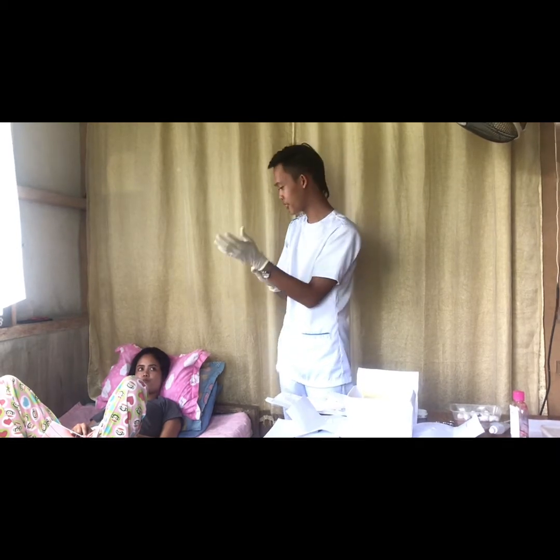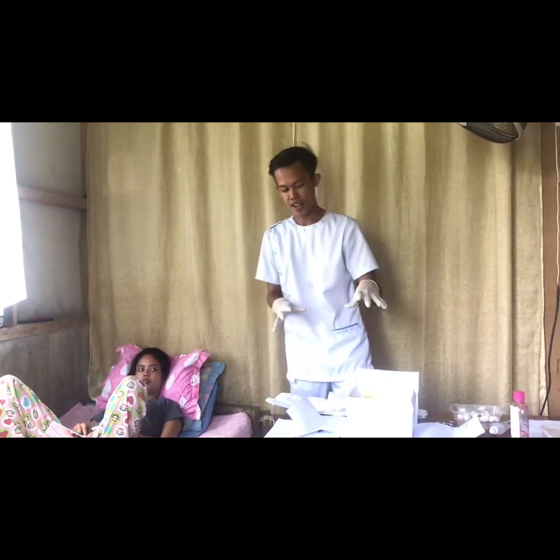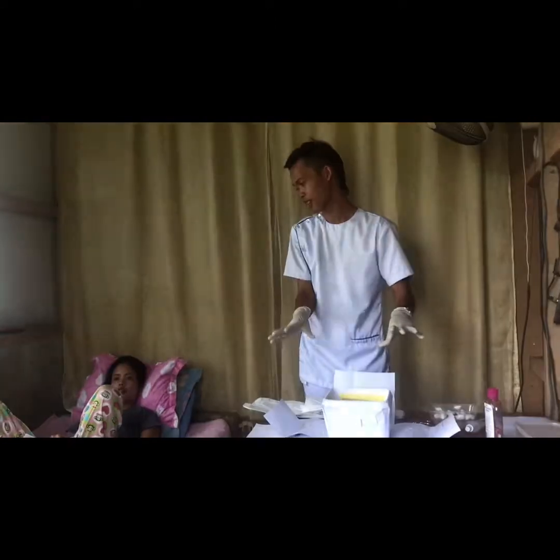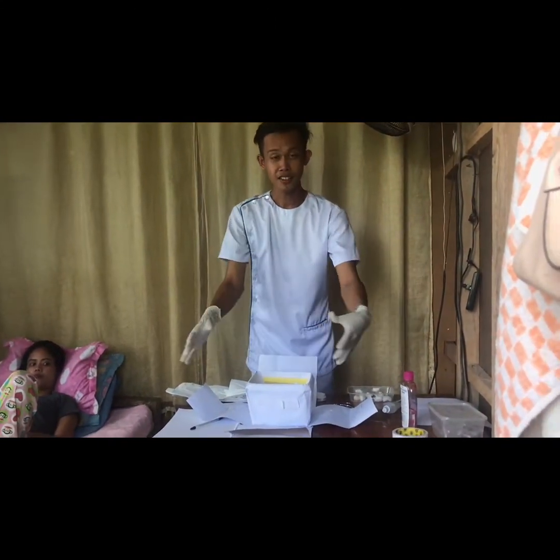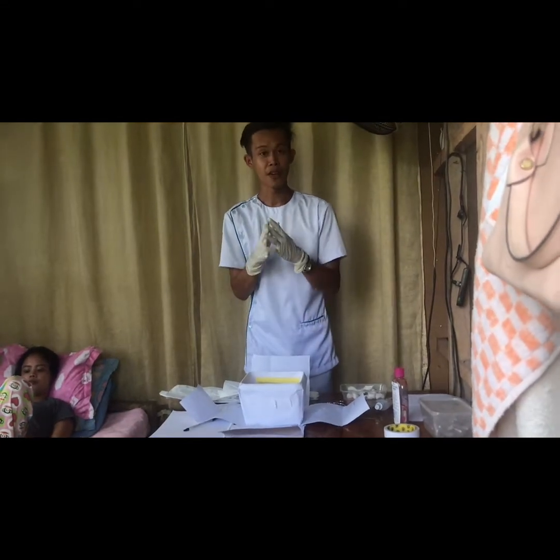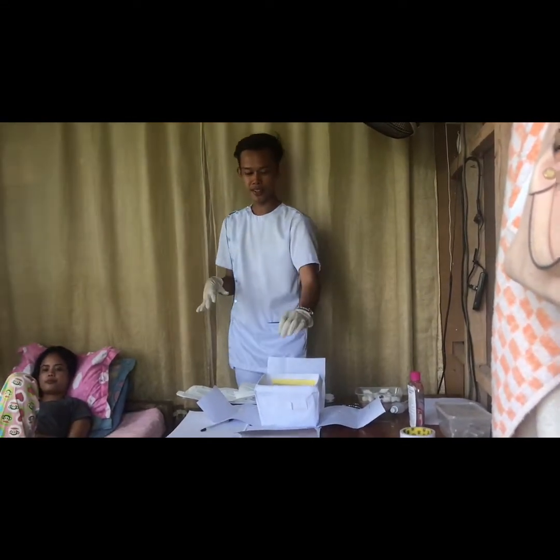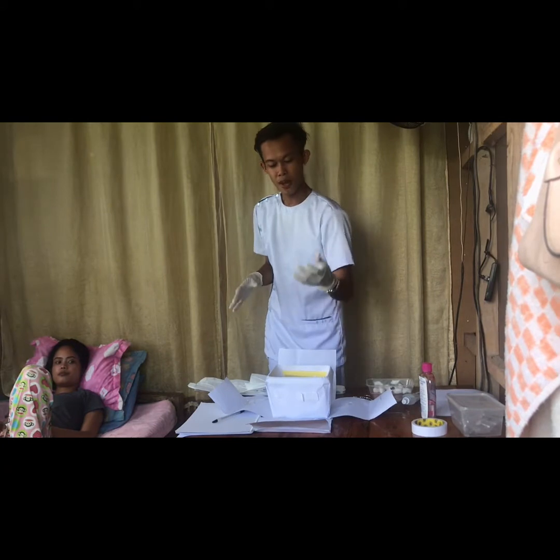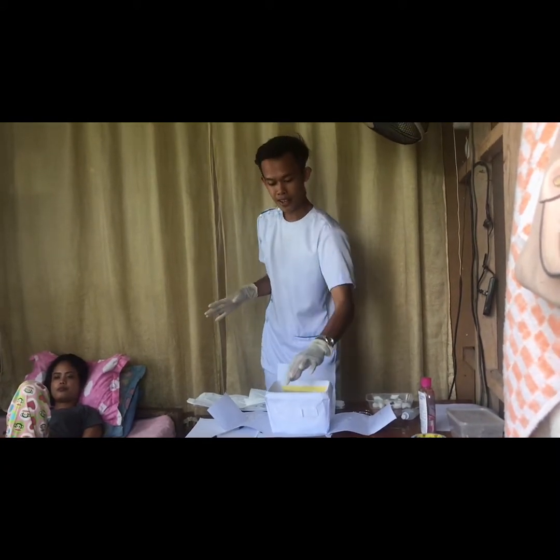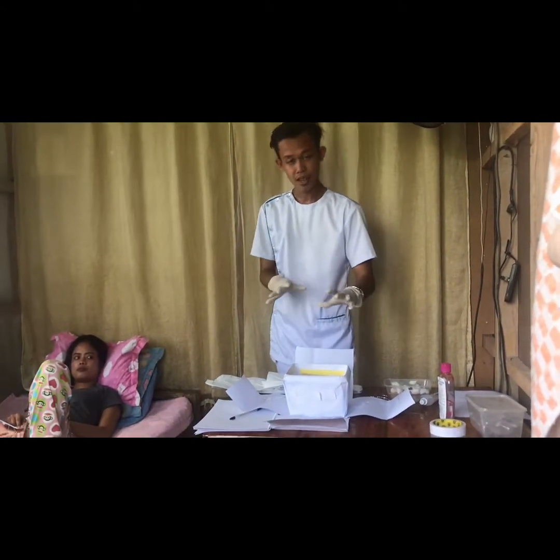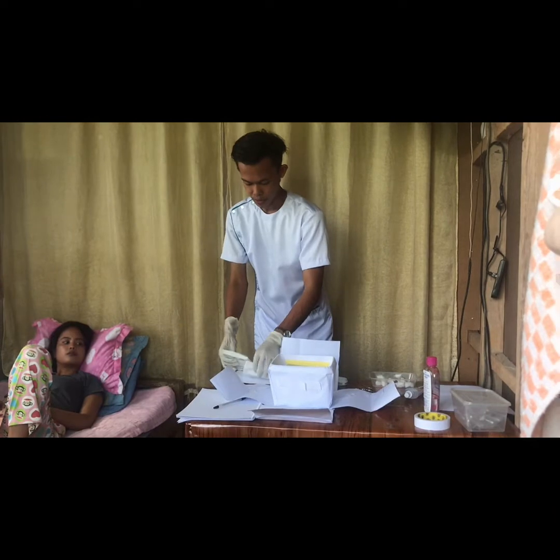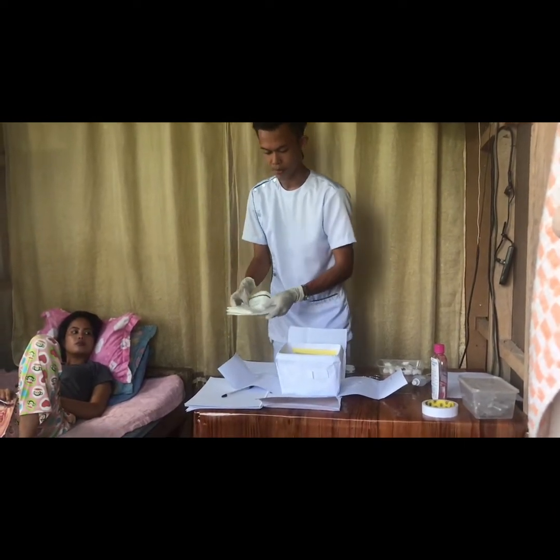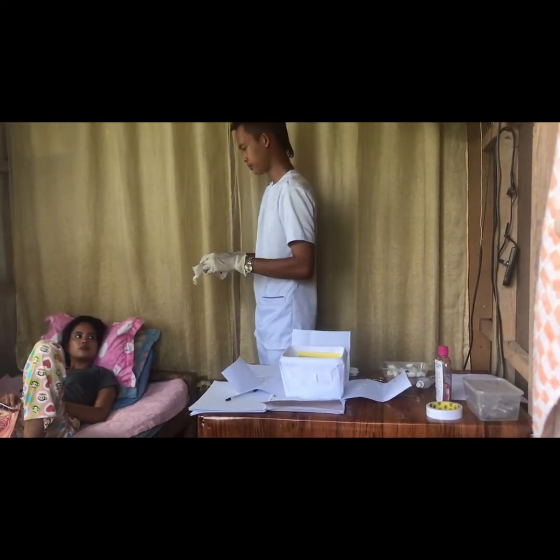I'm just wearing the sterile gloves because I'm going to handle the catheter kit, which is sterile. Okay. So as you can see, the catheter kit itself is now exposed, so I am now able to handle all of the equipment inside the kit. So the first item that I'm going to pick up is the drape. So before that, I'm going to place this in the trash can to keep the surrounding clean.